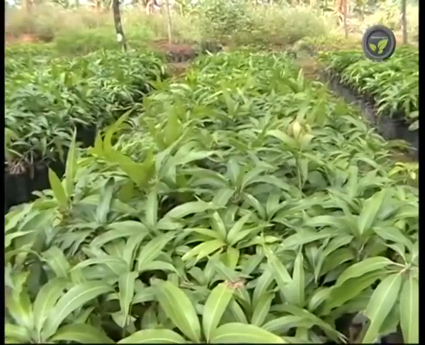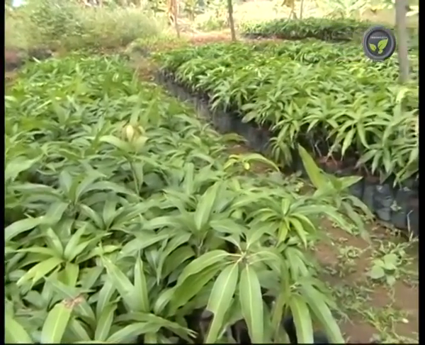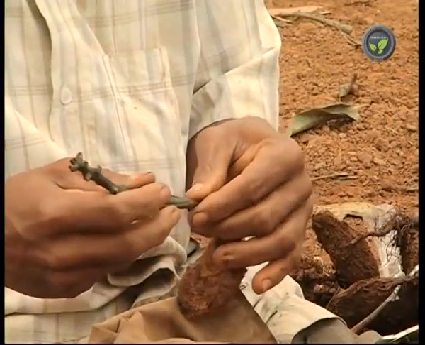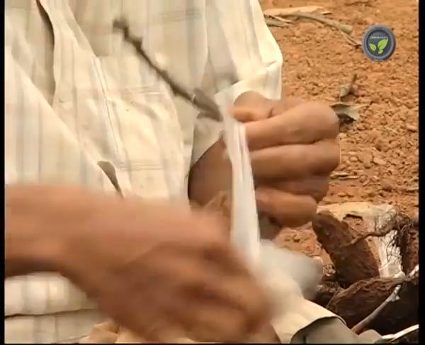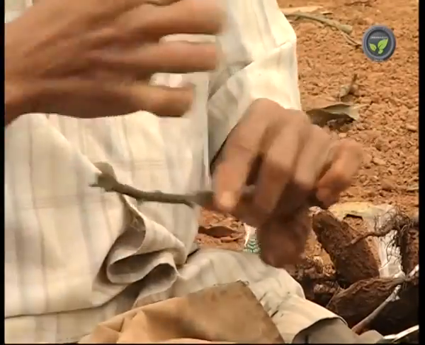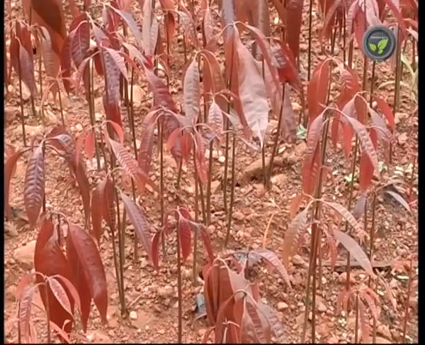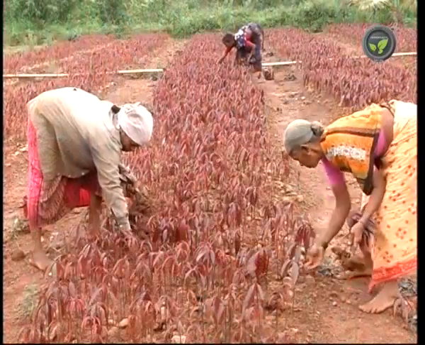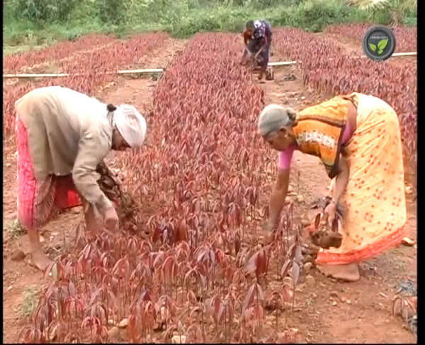The commercial nurseries producing grafts in large numbers follow stone grafting. Though this is a simple method, the success rate depends on the skill of the grafter. Stone grafting is commonly practiced in mango and cashew. Sow the stones in beds with loose soil. Seedlings will lose the taproot while pulling it out if the soil is hard.